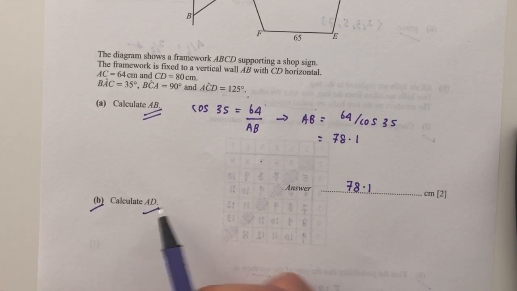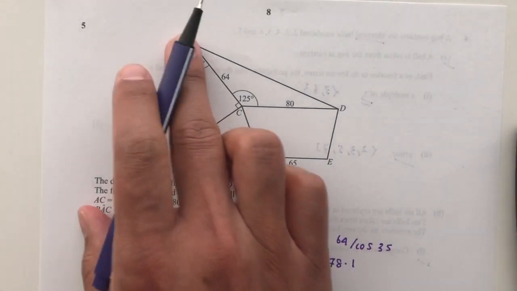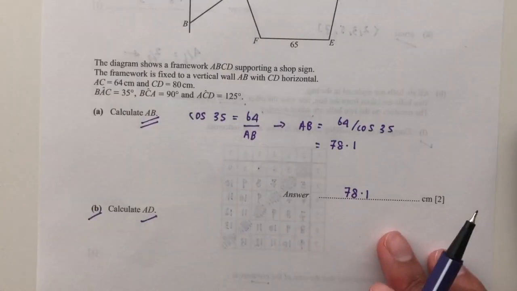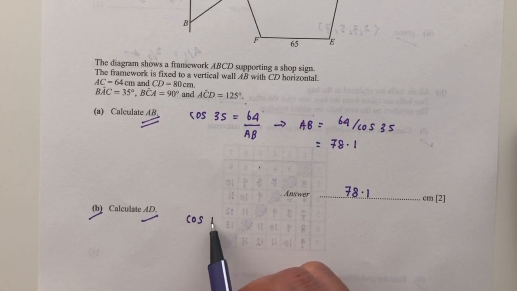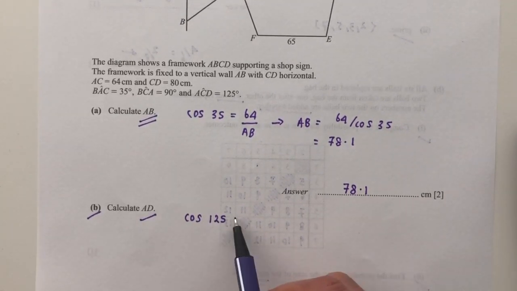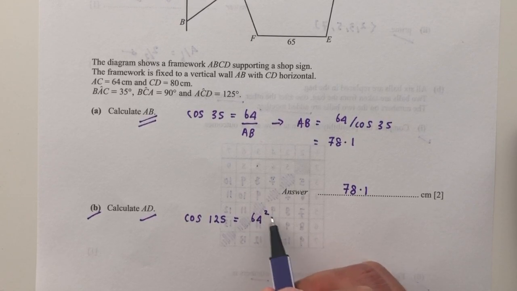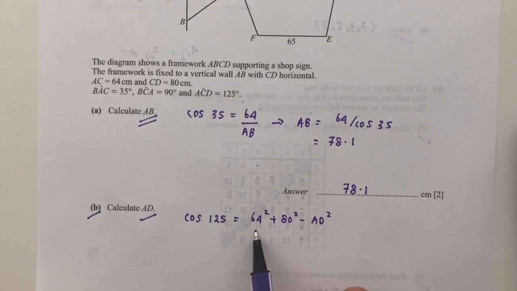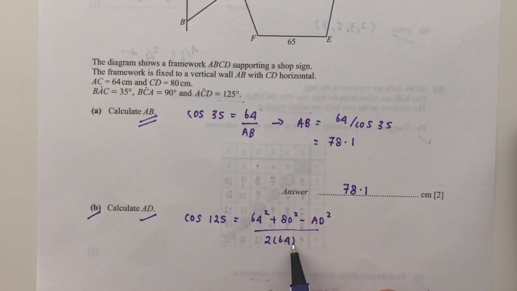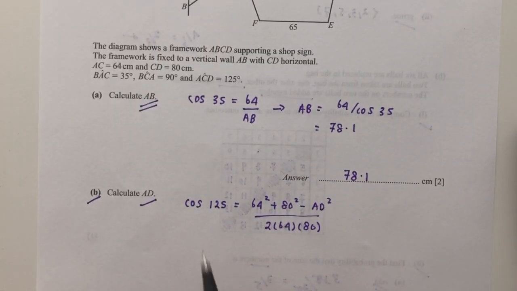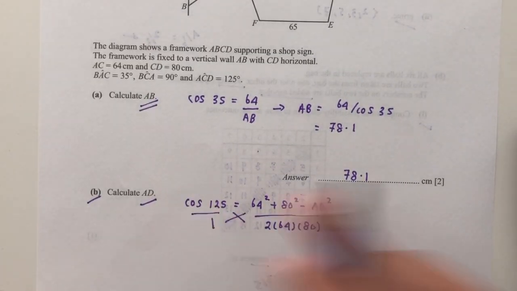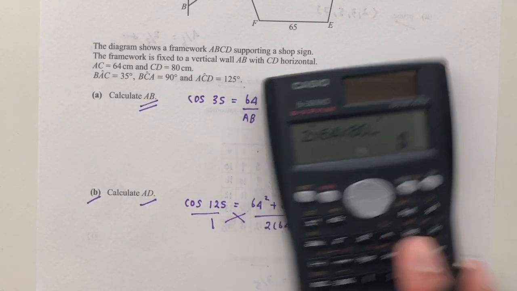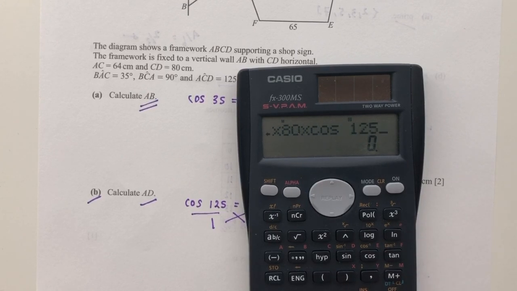Now part B, find AD. AD will be this length. You know this side, you know this side, and you know the angle in between. You have to use your cosine rule. So cos of the angle 125 is equal to 64 squared plus 80 squared minus AD squared over 2 times 64 times 80. So let's simplify. First thing, we cross multiply. Send this one over here. You will have 2 times 64 times 80 times cos 125.